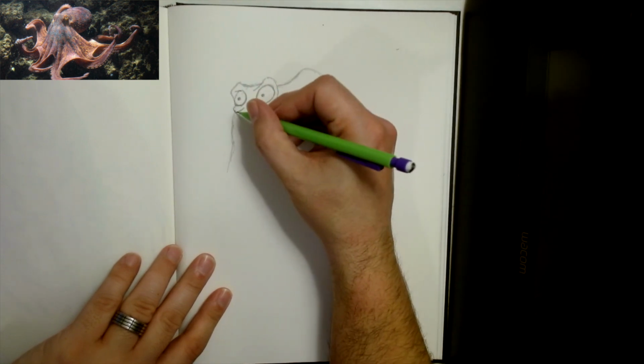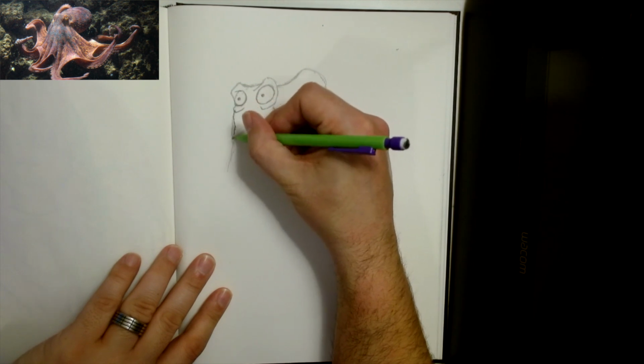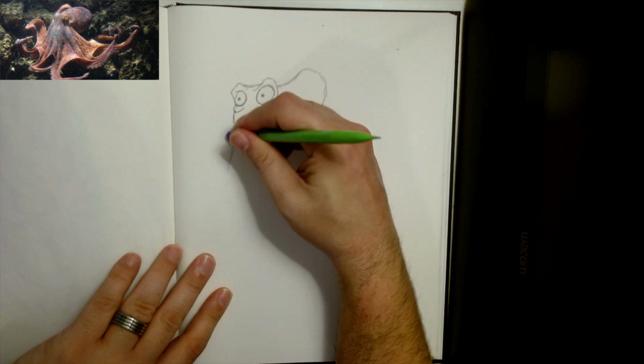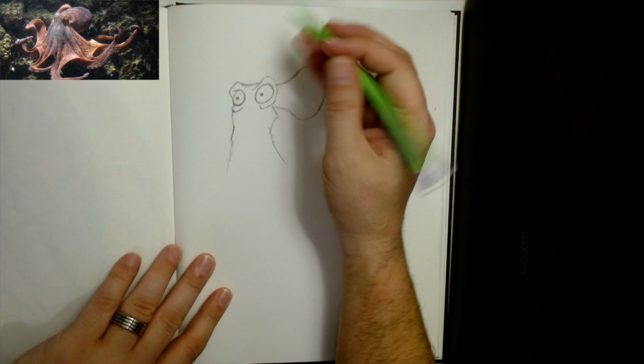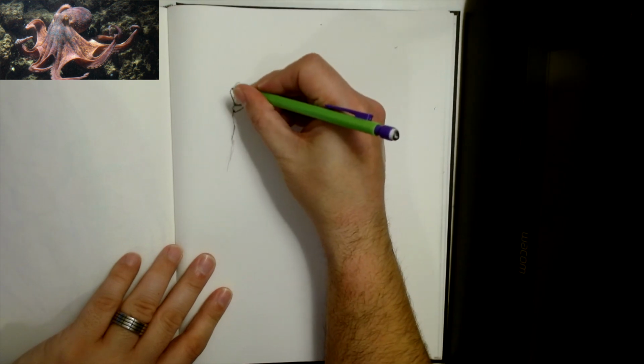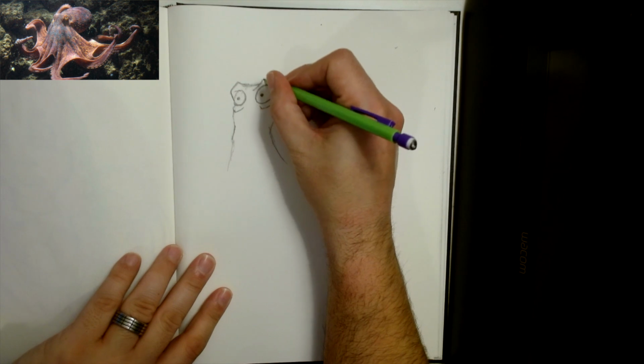Now, the next thing I want to do is look at other features. So if we look at this image, and I'm just going to refine some of these lines as I'm talking, we have little things on the octopus.